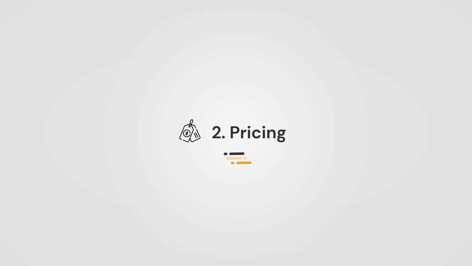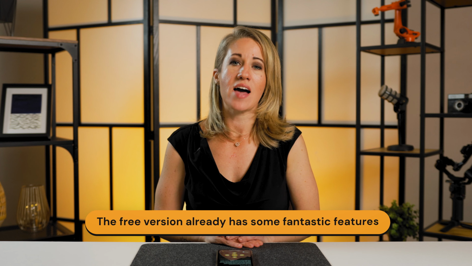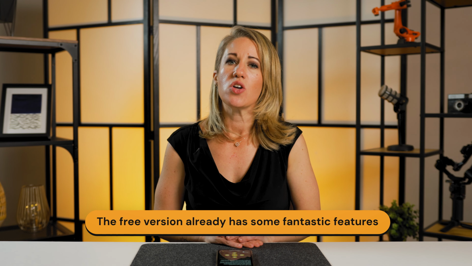Pricing. Now let's see the pricing plans. You can kick off your renewed content creation game with a free version that already has some fantastic features. You can organize and save your scripts to the cloud, plus you get to customize the player screen with special fonts and colors. Probably, many of you have an Apple Watch on your wrist that you can use as a remote control. For those of you looking for more advanced functions, the Pro version has you covered.